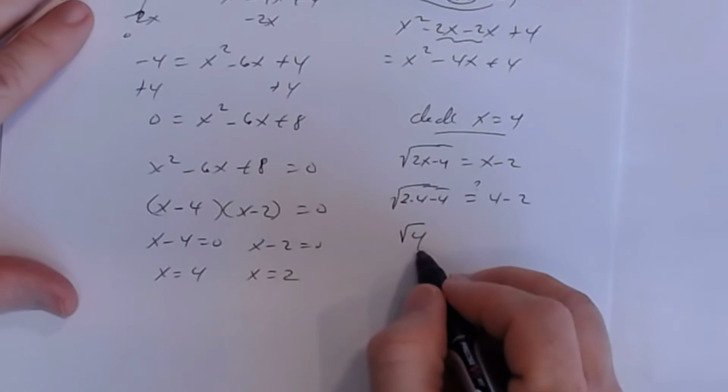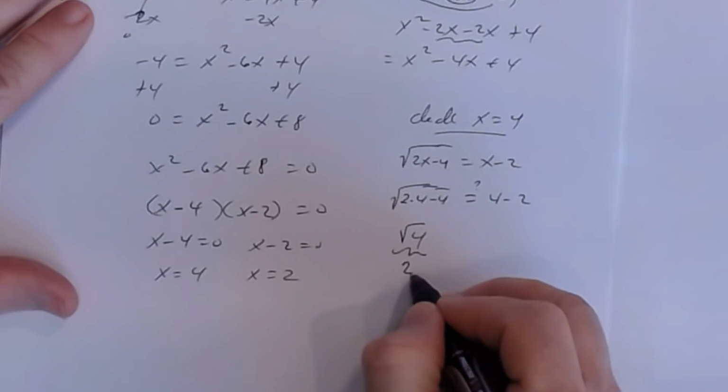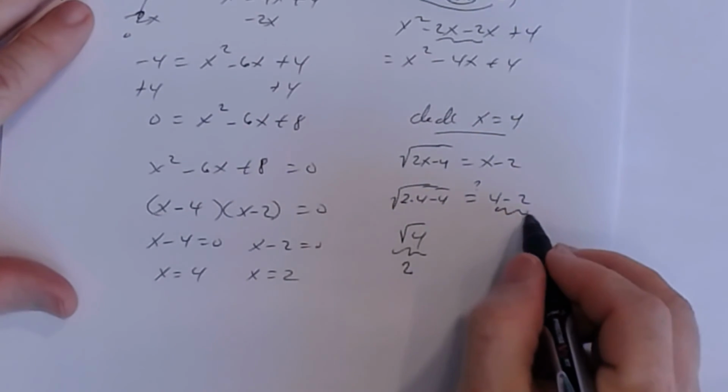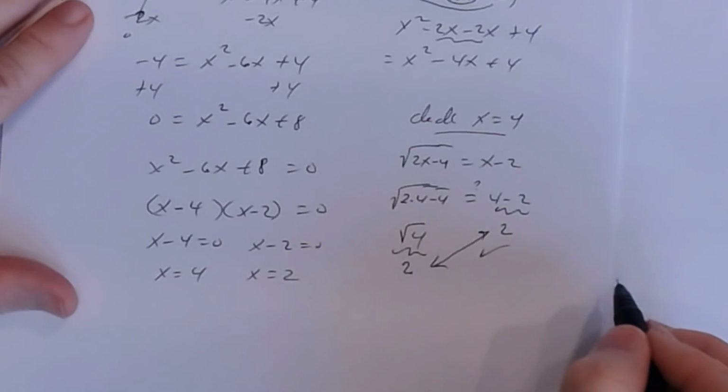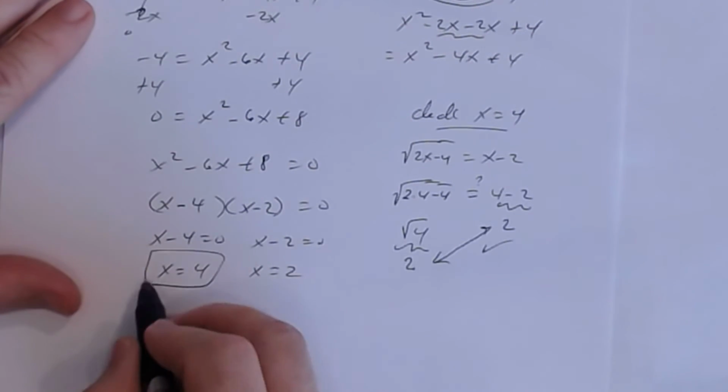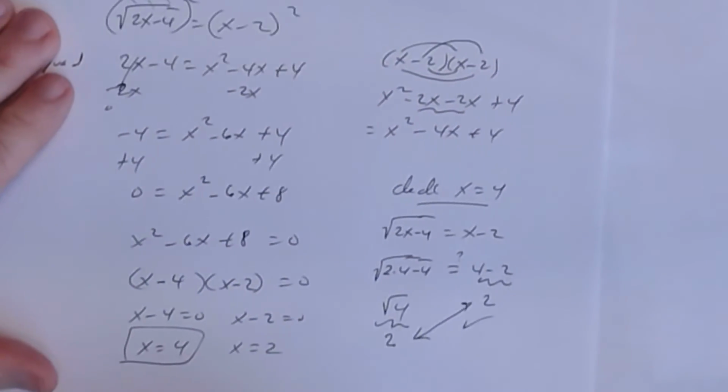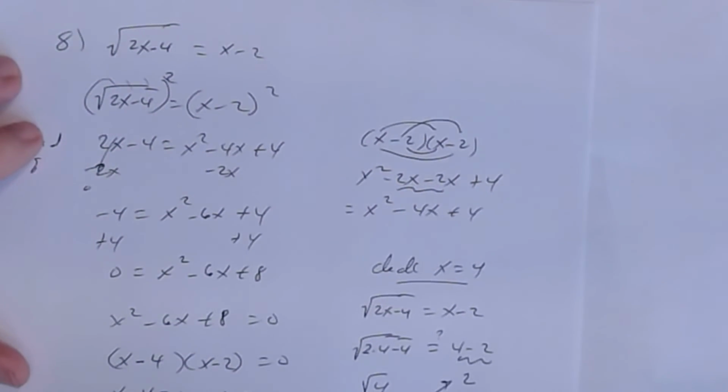So I get the square root of 4, which is 2. 4 minus 2 is 2. Notice those are equal. So x equals 4 is a solution to the original.